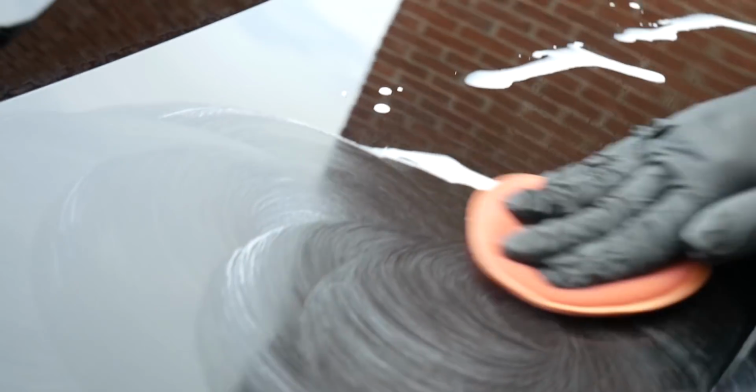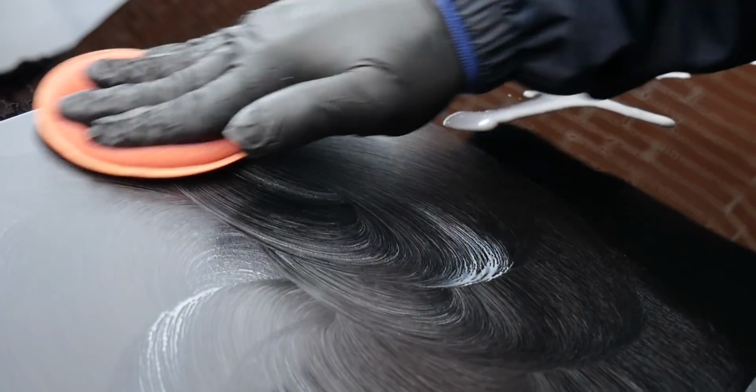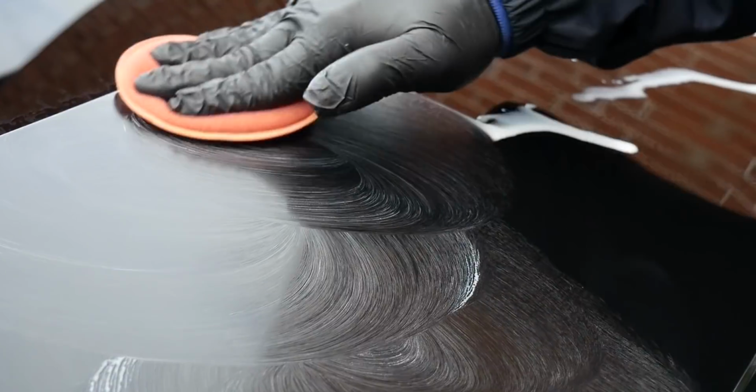Swirl marks can be polished out by hand. You'd end up with biceps like Arnie afterwards, or you can use something like Autoglim's Super Resin Polish to fill those. That's not sponsored by Autoglim, by the way. But yeah, swirl marks, they're the lightest of all paint defects, along with marring.